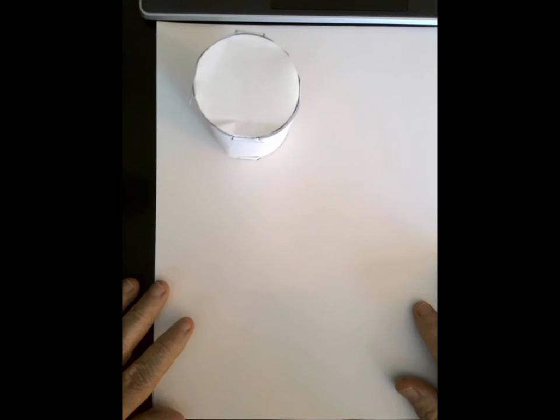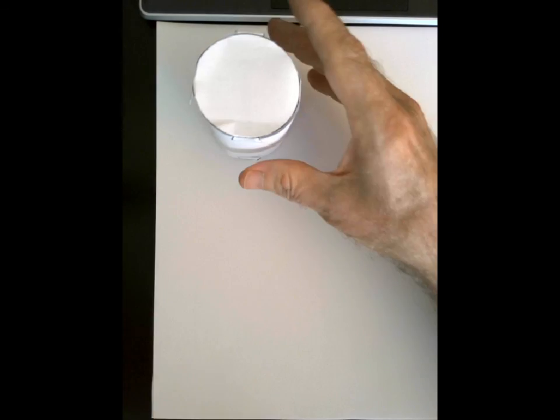Hello, I'm back. Okay, this is surface area for cylinders and spheres.